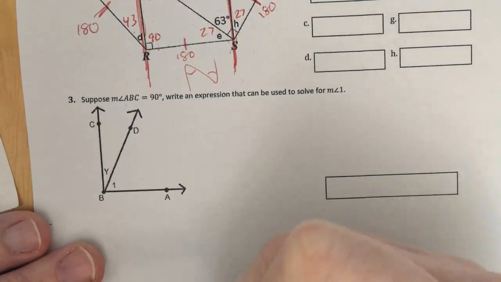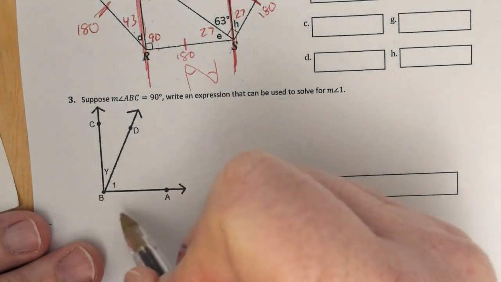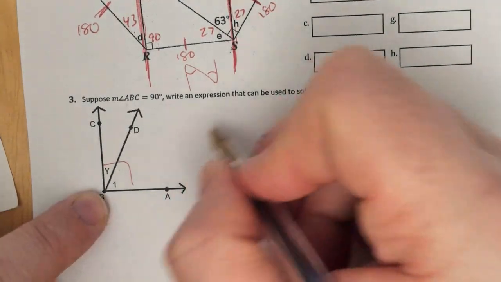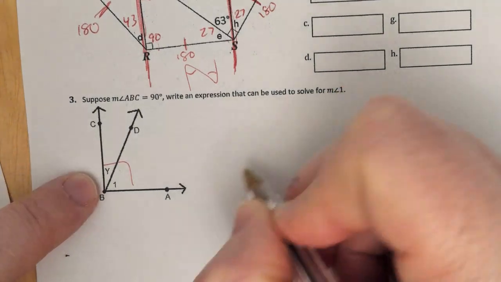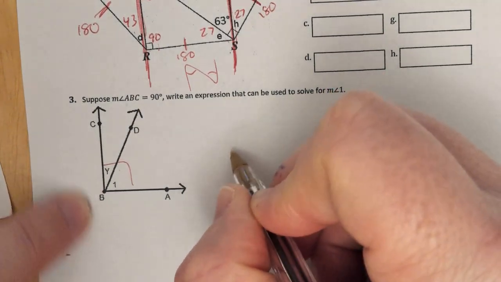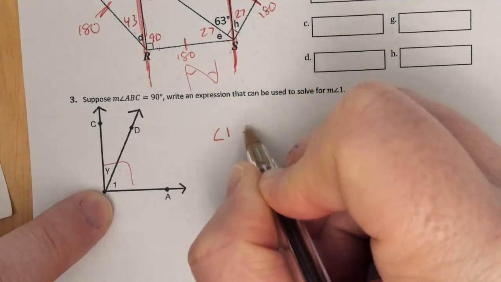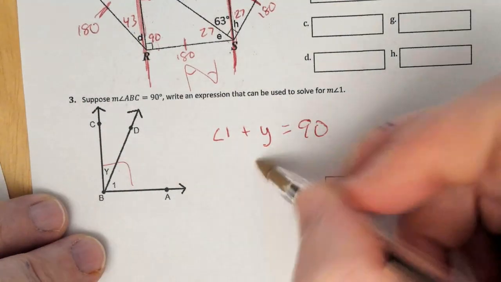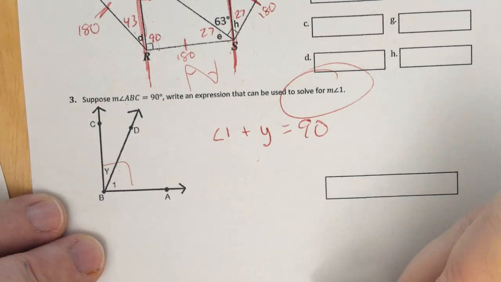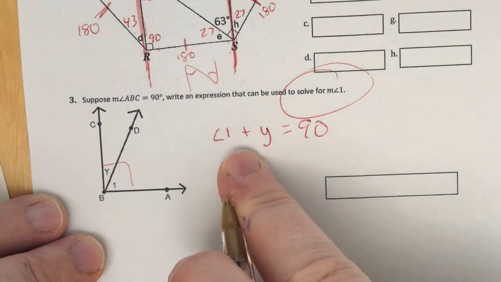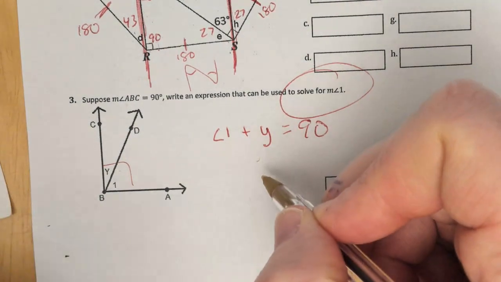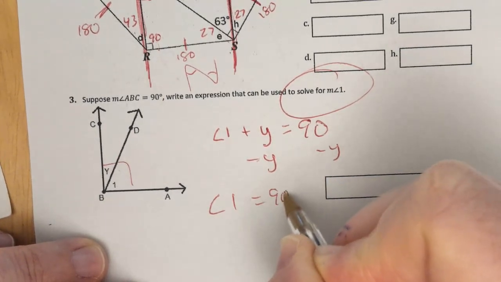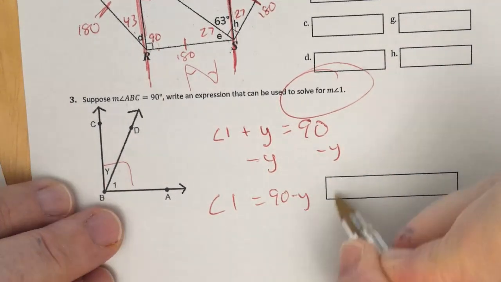So we have ABC here. We know all this makes up 90 degrees, right? So I know that angle 1 plus y is equal to 90 degrees. But they want you to solve for angle 1. How do you get angle 1 by itself? You subtract y from both sides. And that's it. 90 minus y is equal to angle 1.